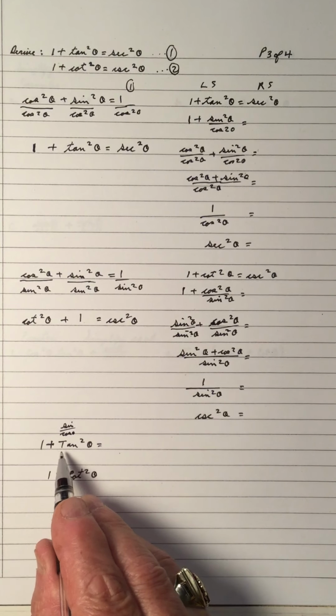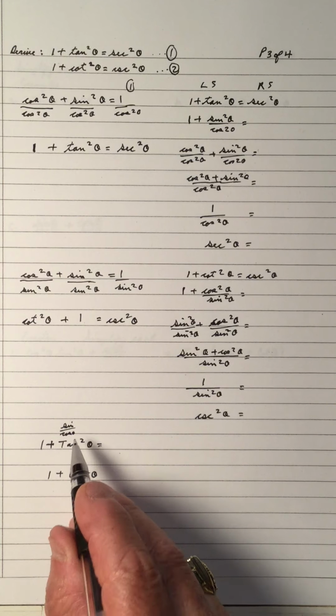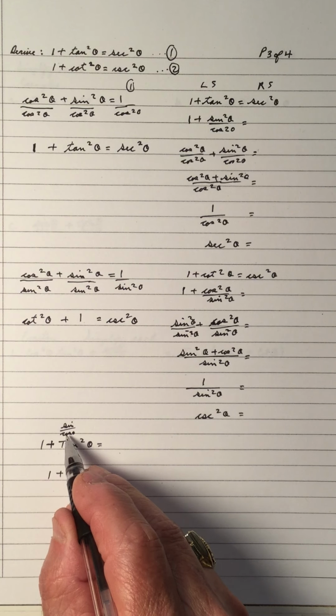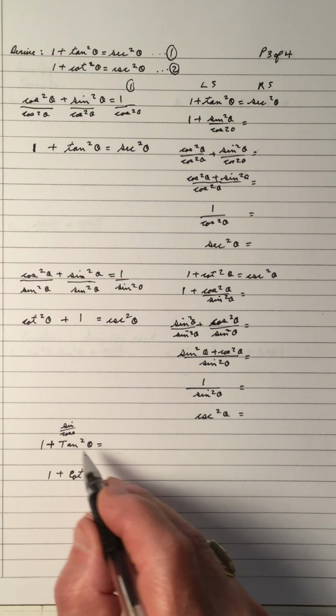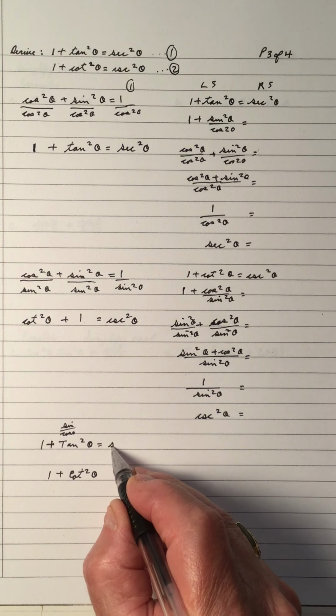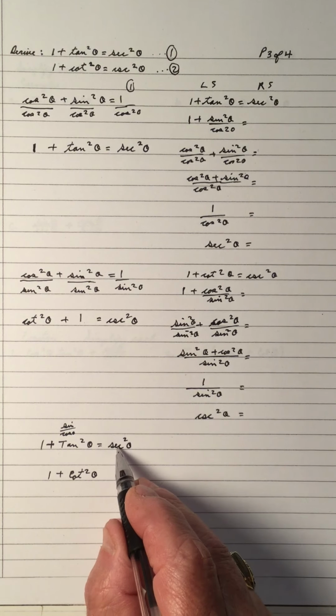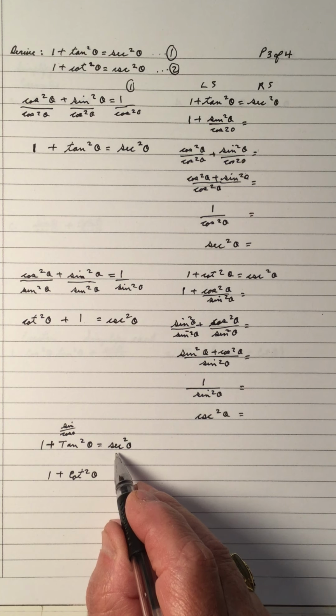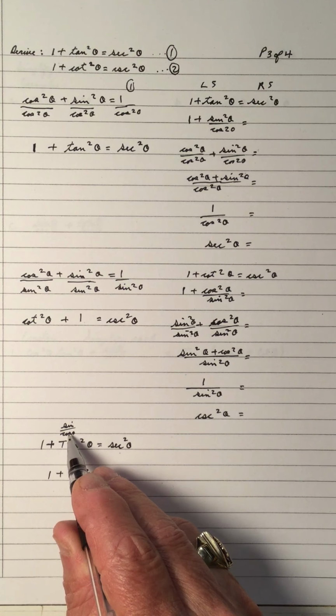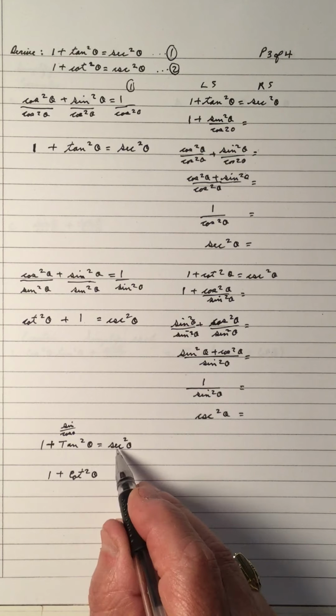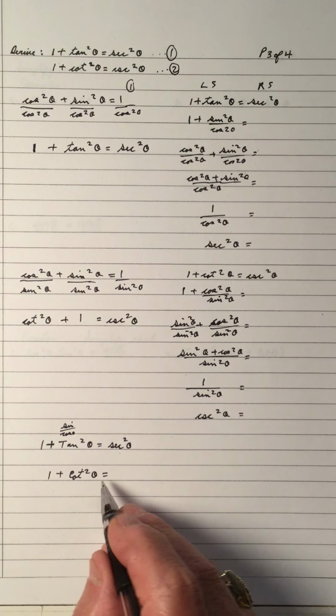In my way, because I got 1 plus tan squared, tan is sine over cos. Cos is on the bottom, so that means I have to have a secant squared. Because secant is 1 over cos, and tan has a cos. So that's how it comes out. That's the way I learned it.